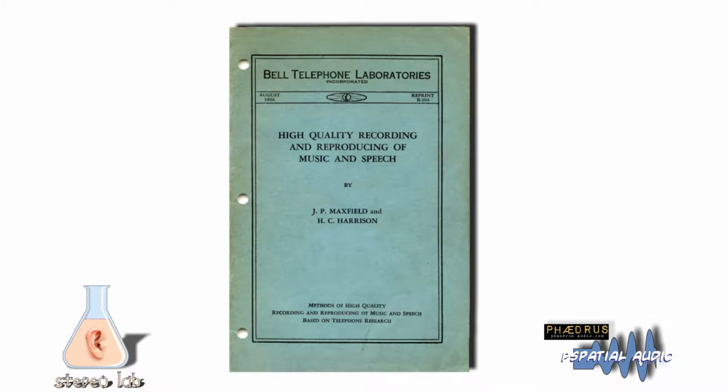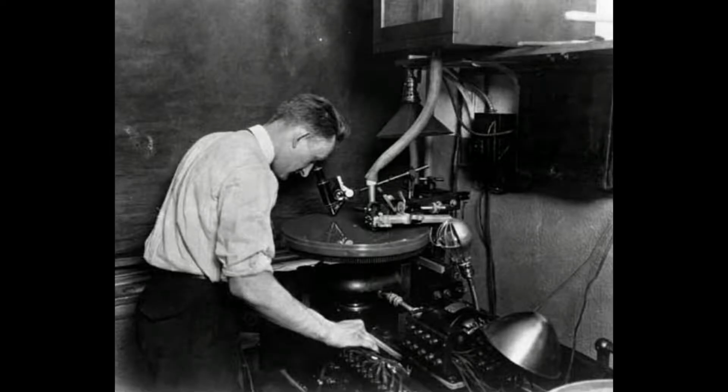And that improvement came from Bell Laboratories, which was the research division of the US telephone company AT&T. Bell developed an electric system of recording, which Western Electric, the manufacturing arm of AT&T, called the Westrex electric recording system in 1926.